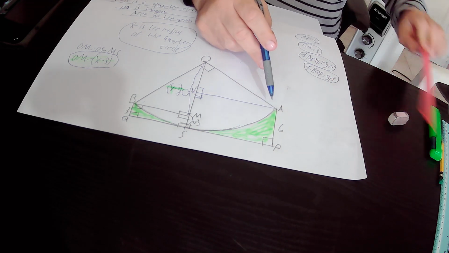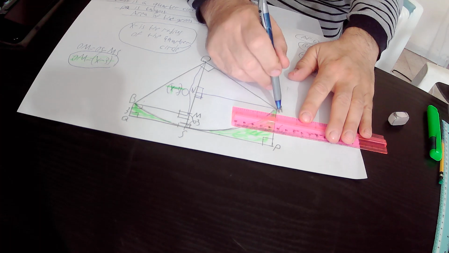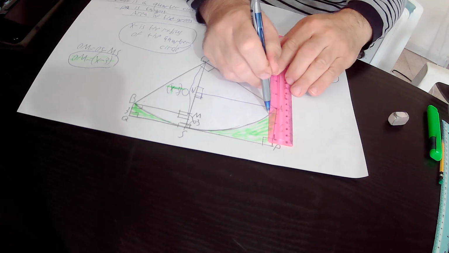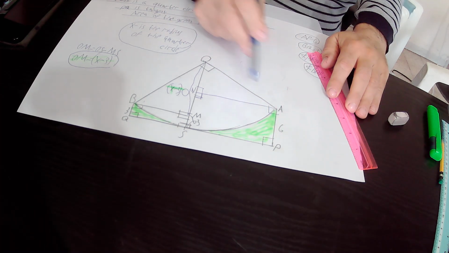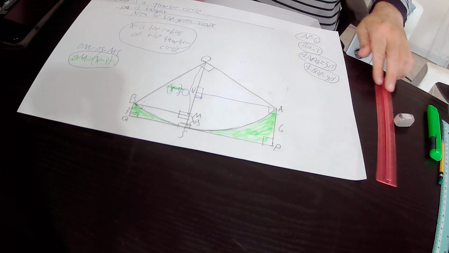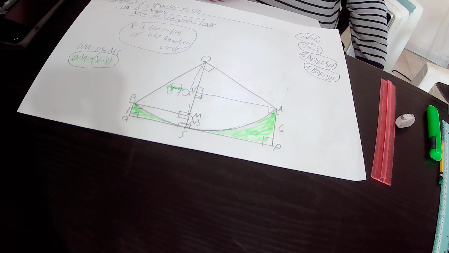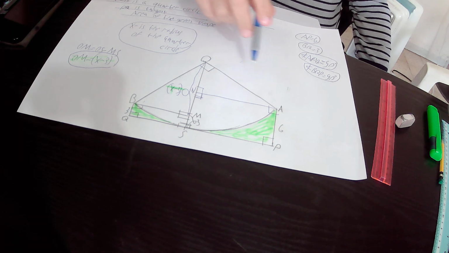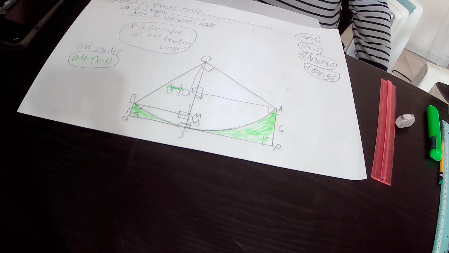90 degrees. So actually, in quadrilateral NASP, we have 4 right angles, therefore any quadrilateral that has 4 right angles must be at least a rectangle if not a square. So we realize this quadrilateral NASP is a rectangle, and we also know that the opposite sides of a rectangle are equal to each other.